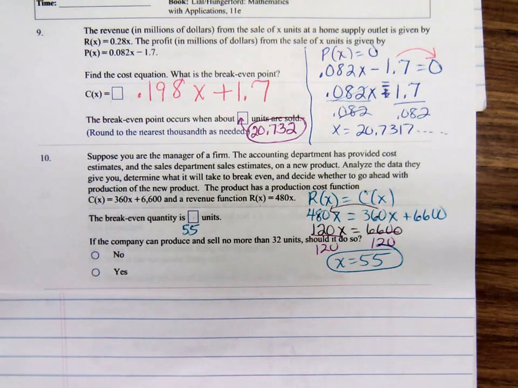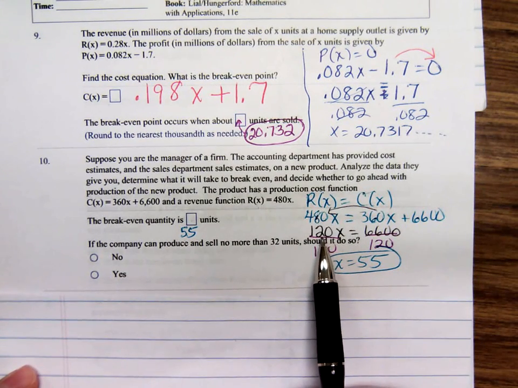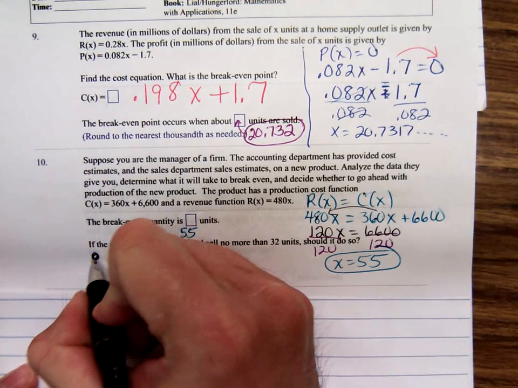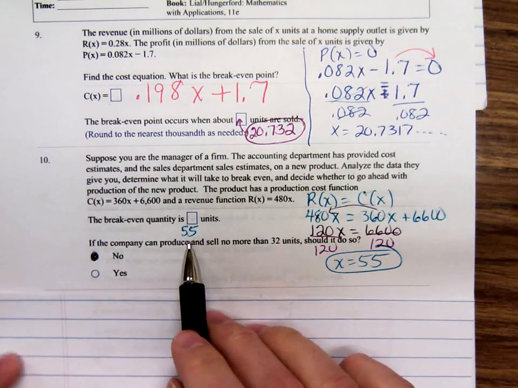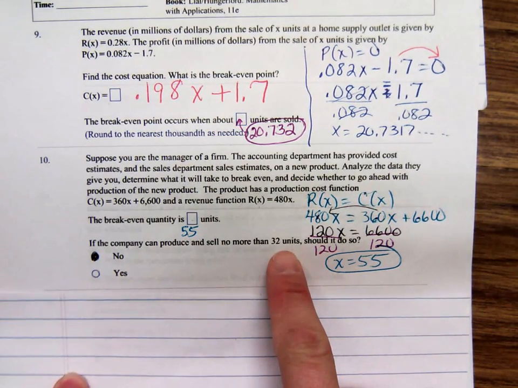Should they try producing this stuff? Answer would be no. Okay? If they're going to have to produce and sell 55 units just to break even, and they can only produce 32 at most, don't produce it. Okay?